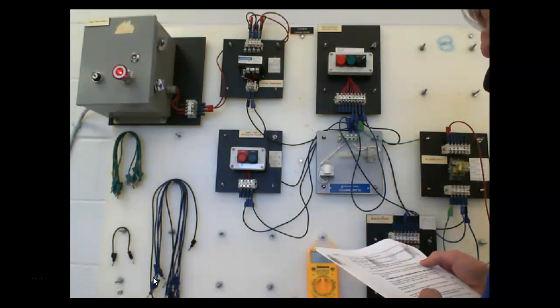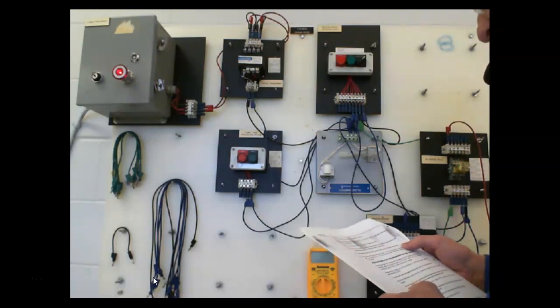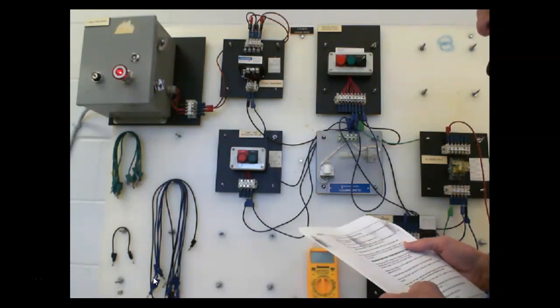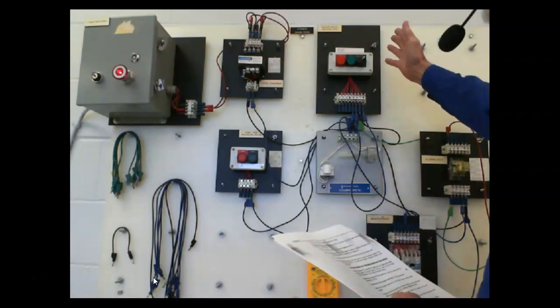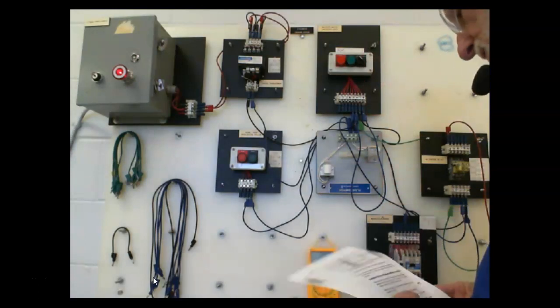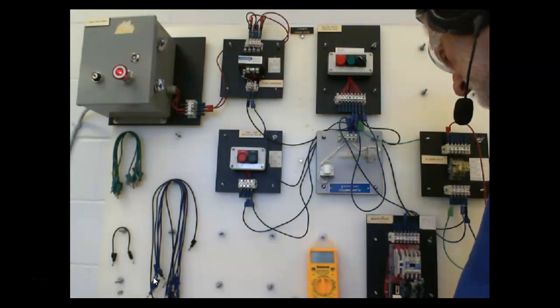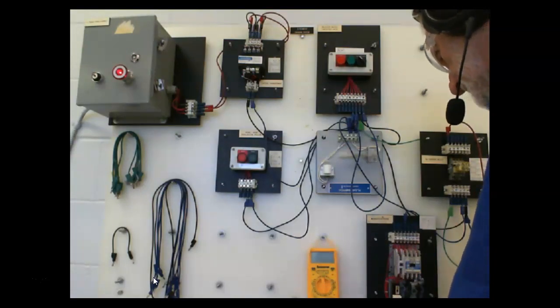Number 9, so A9. When you put it in a hand position, did the motor start? Wait, no, let's do that. So here's the hand position. Did the motor start? No. Yeah. Press and hold the button. The motor should have started.